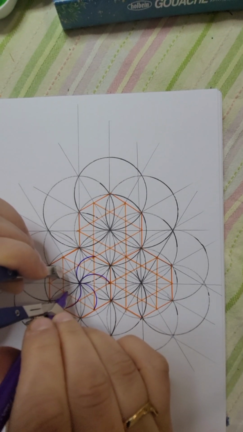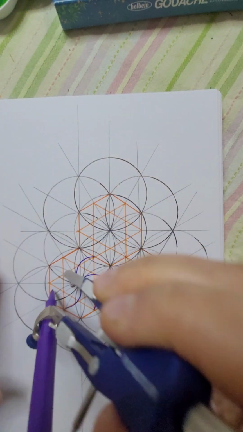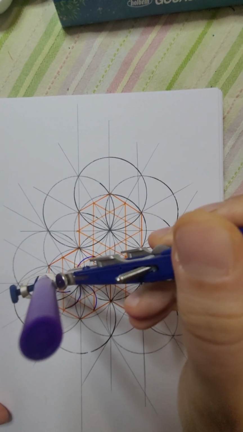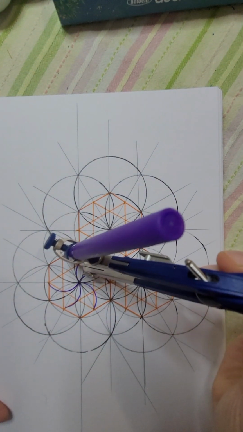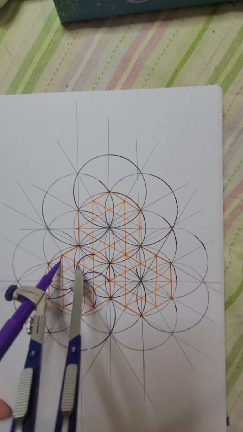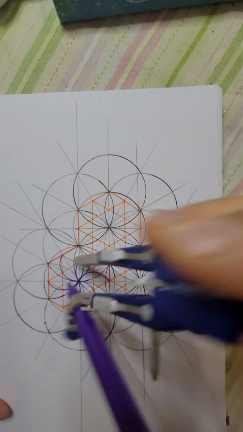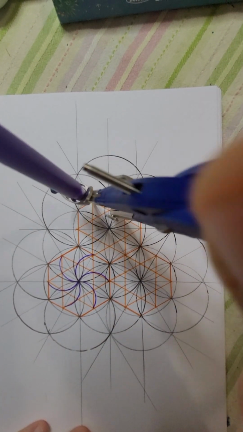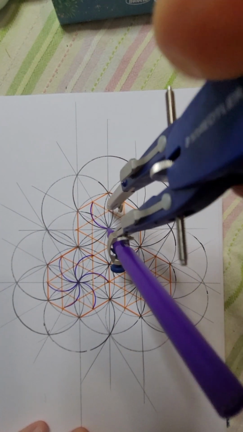Once we have 6, and they should all go in the same direction, then we go to the next one. Oopsies. Okay, then we do the same thing over here and in the same direction as well.